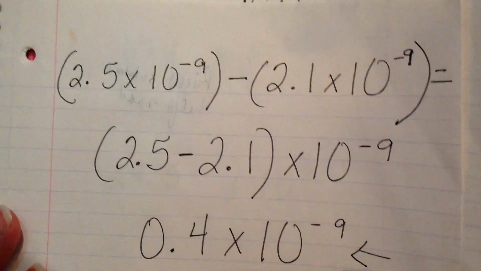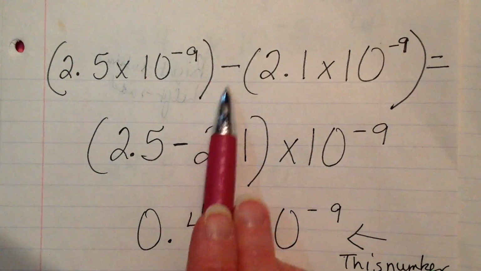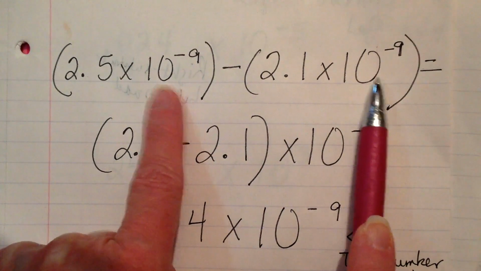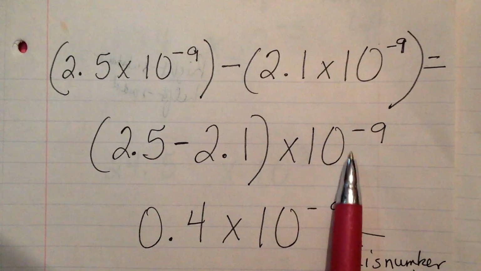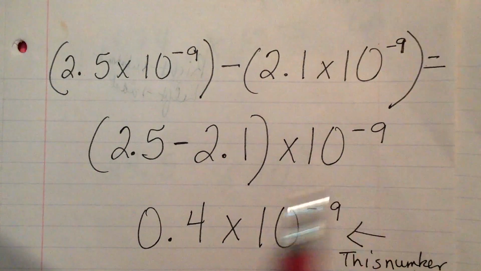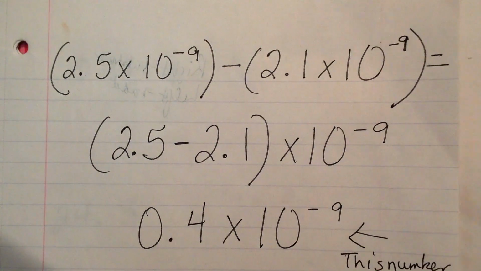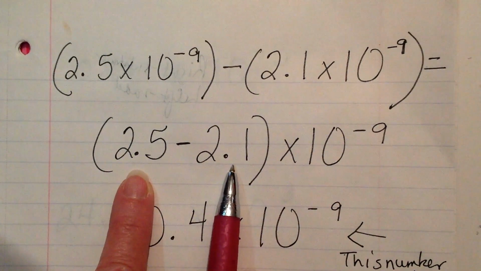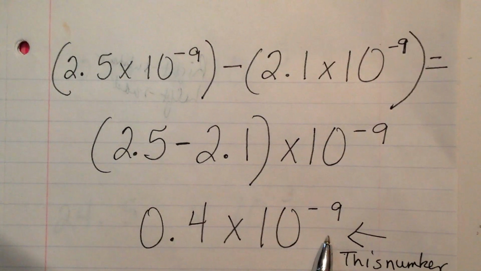All right, let's look at another example. A subtraction problem in scientific notation. Again, if you're subtracting, the powers of 10 have to be alike. Both of these are 10 to the negative 9. So when they are, you write down 10 to the negative 9, and therefore you get 2.5 minus 2.1. You subtract the two first numbers. 2.5 minus 2.1 gives you 0.4 times 10 to the negative 9.